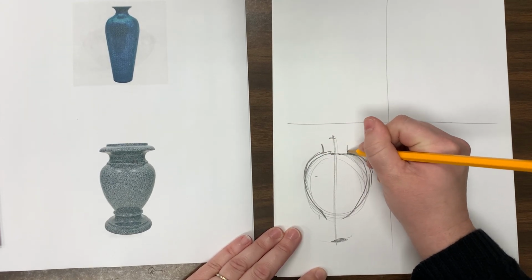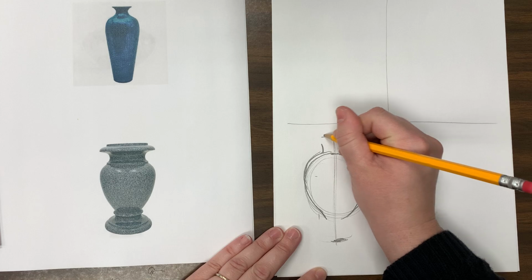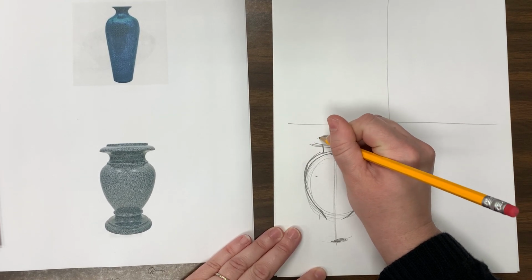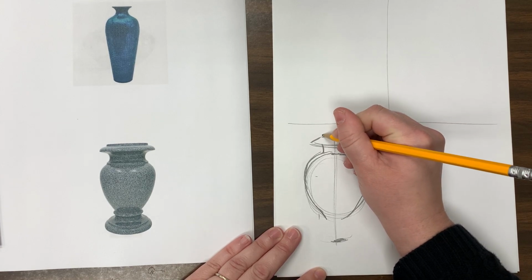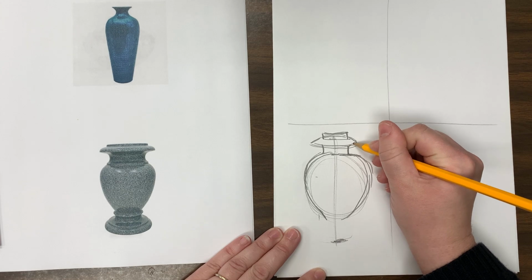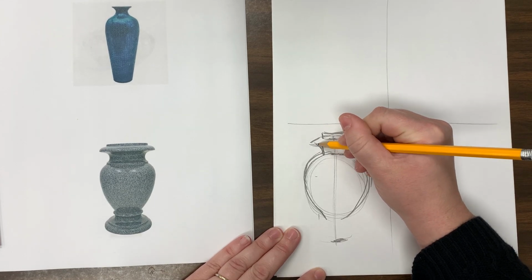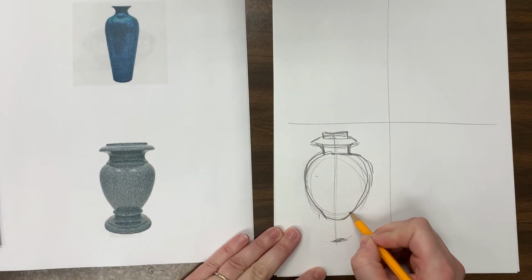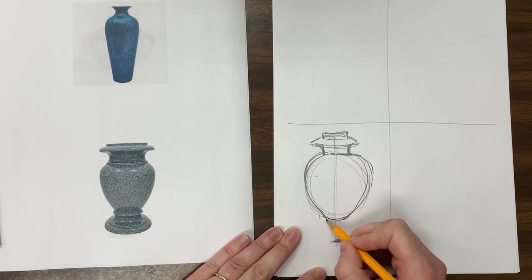Let's see, cylinders. I can't see the top of it. I'm going to go a little faster than I normally would. All right. It's curved here. I used a cylinder, but now I'm going to curve it. Rounded. Pay attention to these ellipses. You're going to see a lot of rounding instead of lines being just straight across.